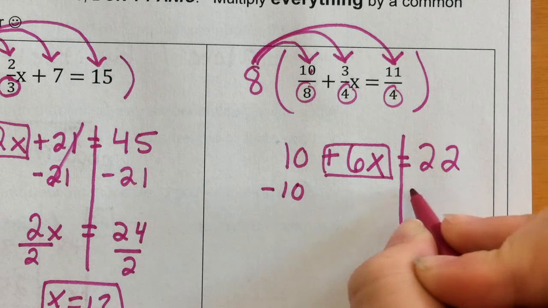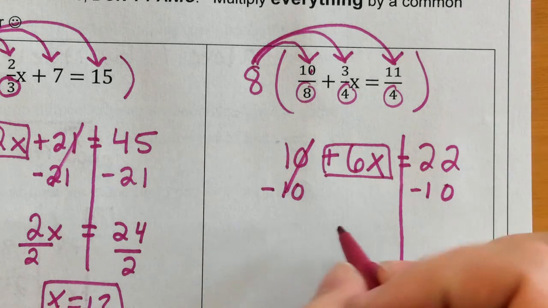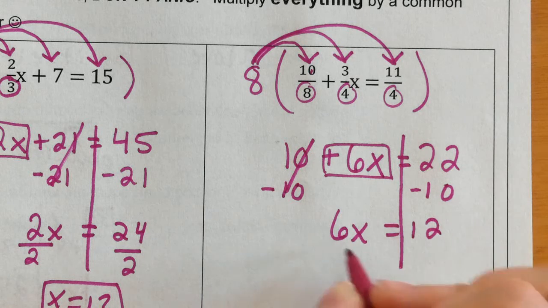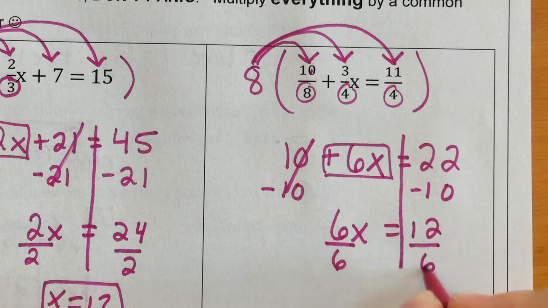First I'll get rid of this 10 by subtracting. 6x equals 22 minus 10 is 12. Divide by 6. X equals 2.